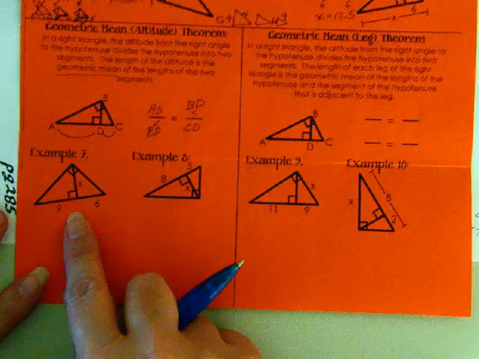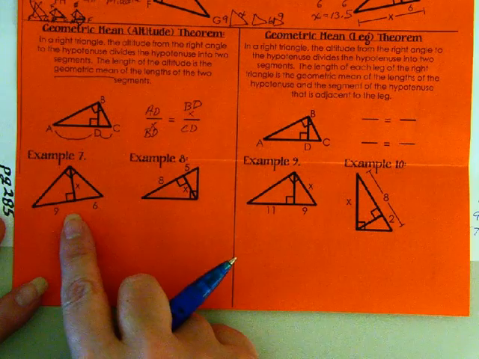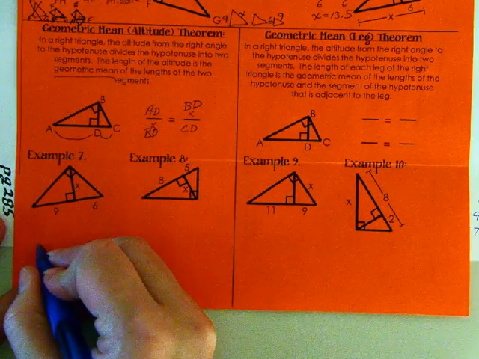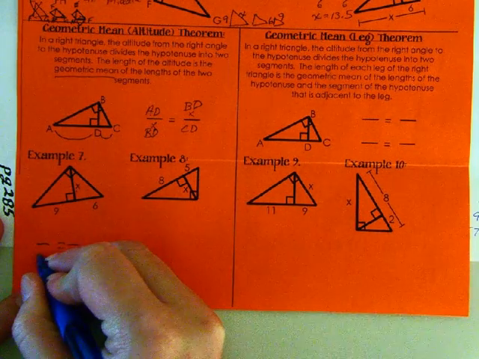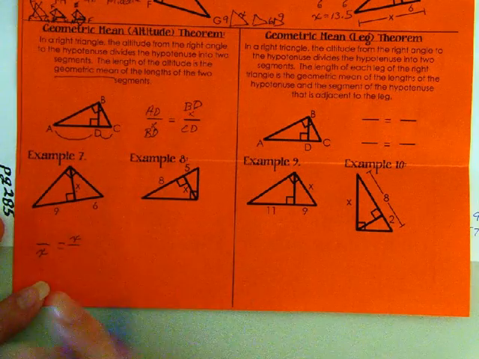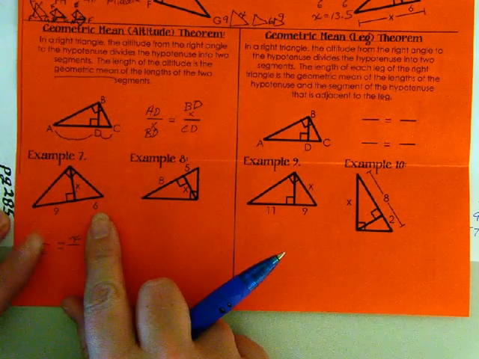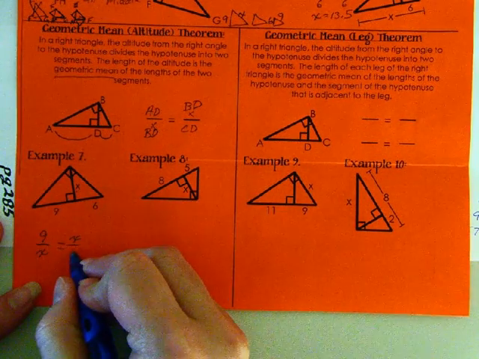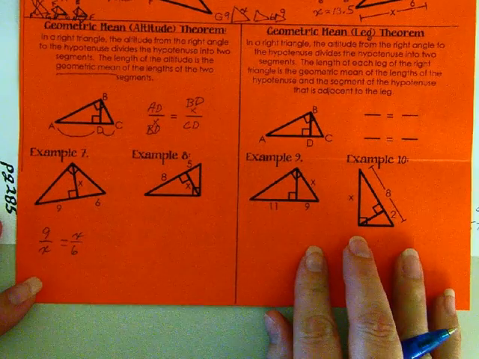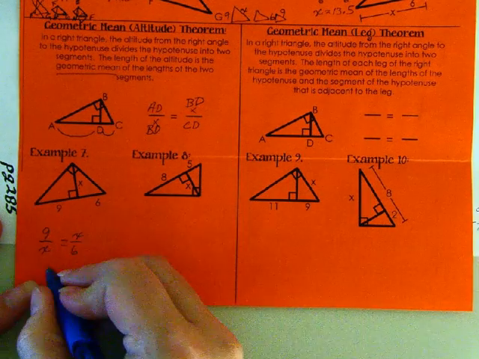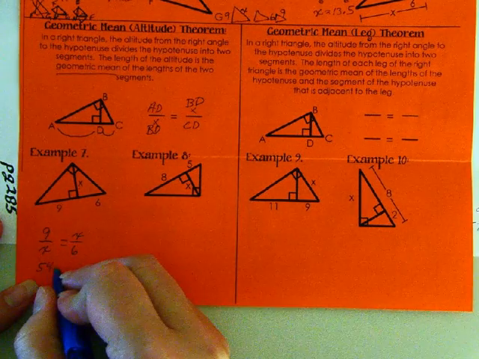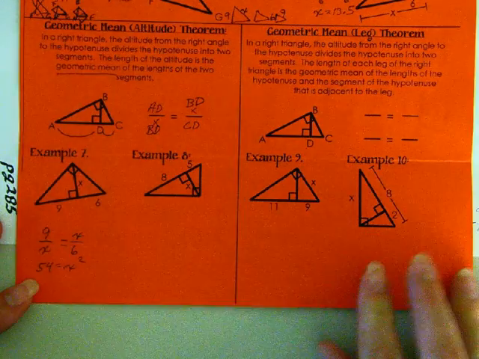So we come down here to number 7. My altitude is the geometric mean, so my x goes here, between my 2 segments of the hypotenuse, which are 9 and 6. Okay, so I'm going to cross multiply. I get 54 equals x squared.